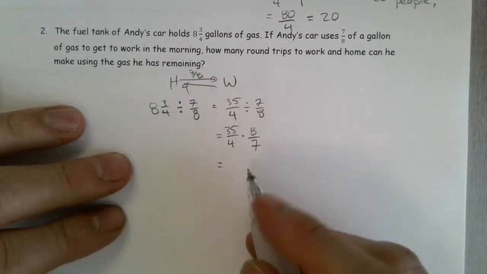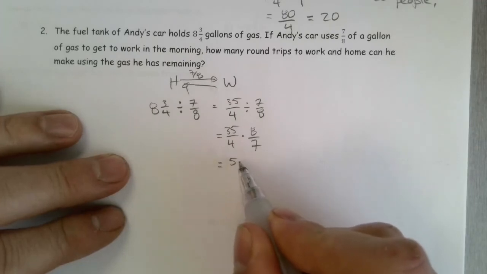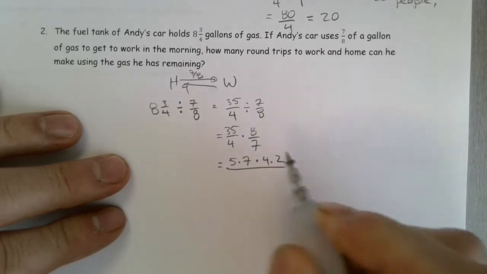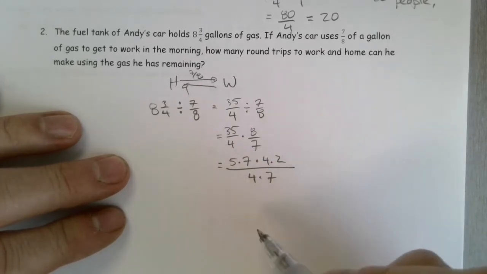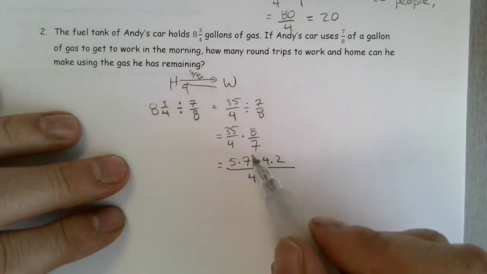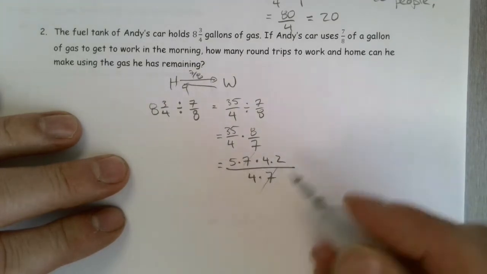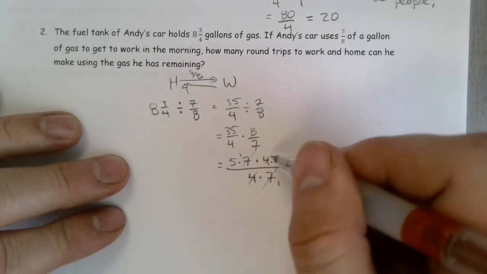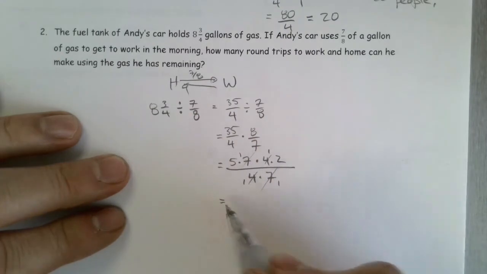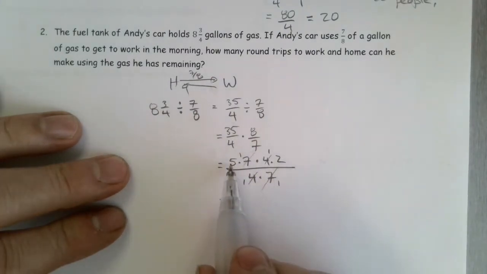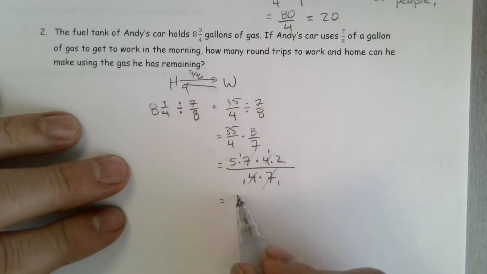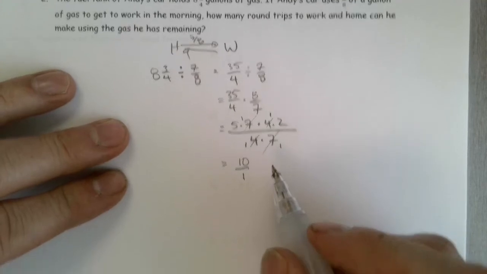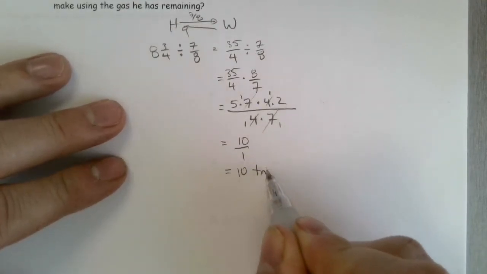Oh, and I notice a couple of things. First of all, I notice that 35 is 5 times 7, and 8 is 4 times 2. Now, that's significant, because in the denominator, I'm going to multiply the 4 by the 7. Well, now I've got a 7 in the numerator and 7 in the denominator. 7 over 7 is exactly the same as 1 over 1. 4 divided by 4 is the same as 1 divided by 1. And so now what I've got up here in the numerator is 5 times 1 times 1 times 2. So 10. And in the denominator, I've just got 1 times 1. So the answer is we can make 10 trips.